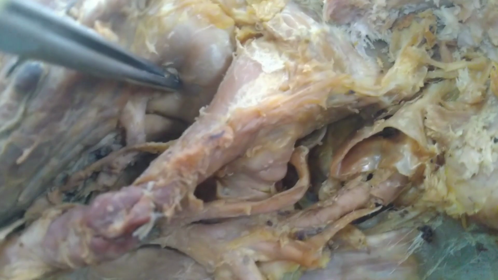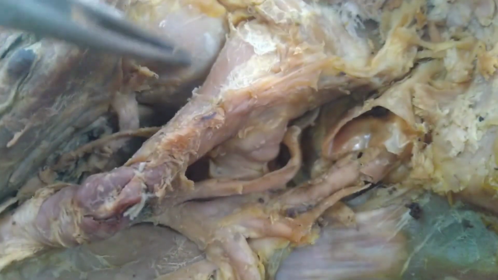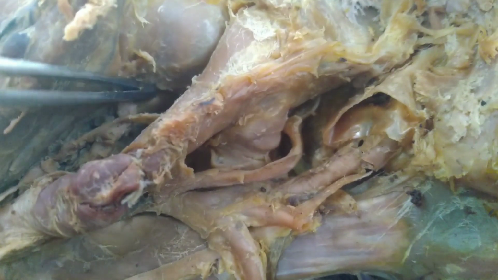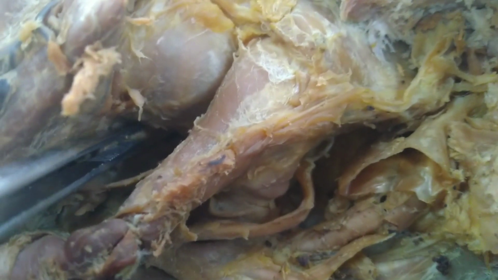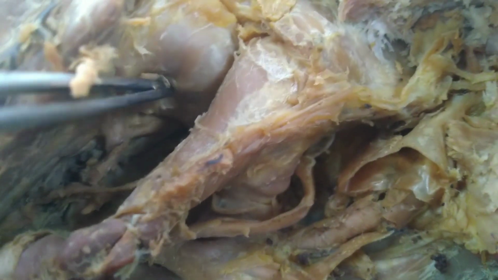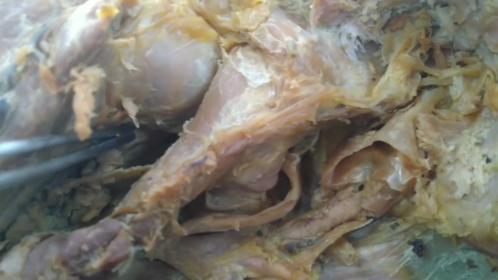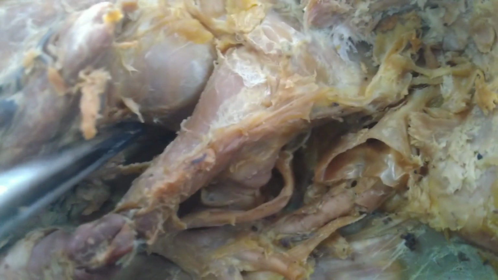to the tracheoesophageal groove. Where is the tracheoesophageal groove? This structure right here is the trachea. You can actually see the tracheal cartilage rings, and the structure that is grasped by the forceps right now, that's the esophagus. So the recurrent laryngeal nerve is bound by connective tissue. It passes along the tracheoesophageal groove, no?